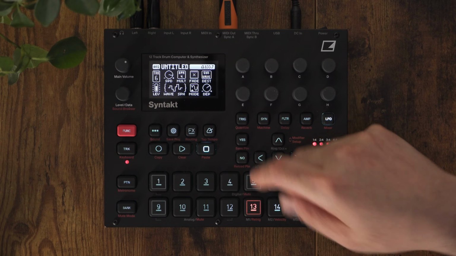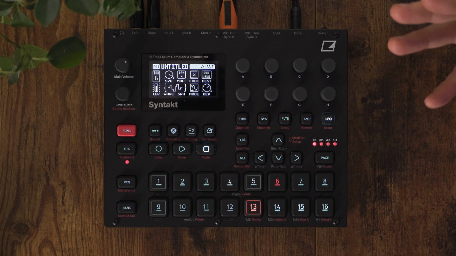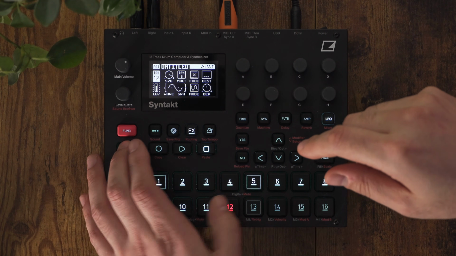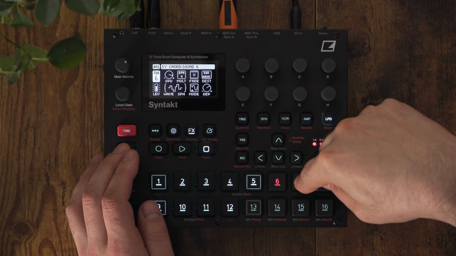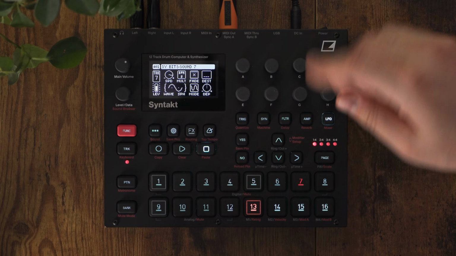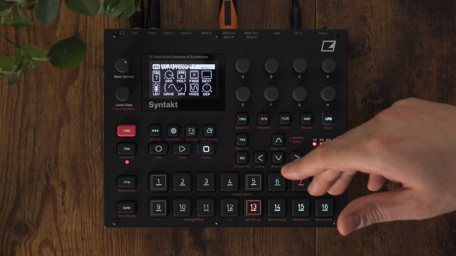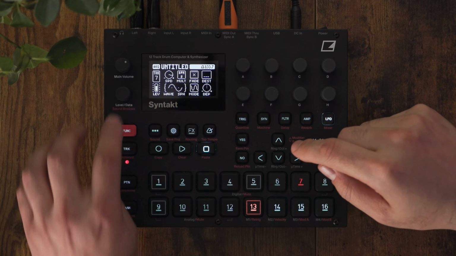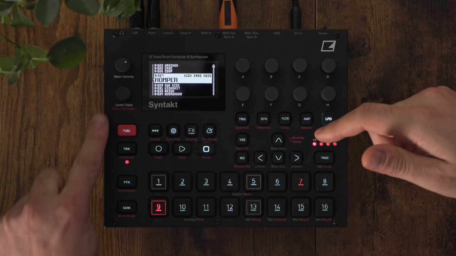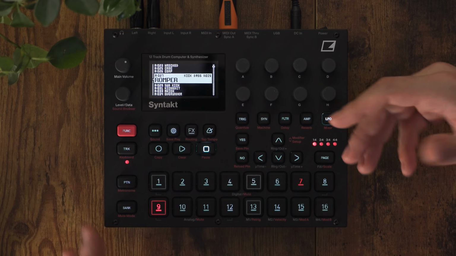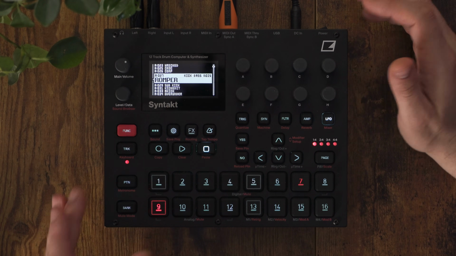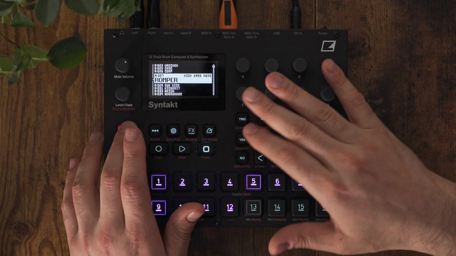Cool. Let's bring some more sounds into our sequence. We can either select a track that we're not using, like we're not using track 7 right now, which is using the Bits engine. Happens to be one of my favorite engines so far. But we're gonna hit the sound browser button, the level data encoder. You press down on it, and that will bring you into the sound browser, which you can audition sounds with function and yes.